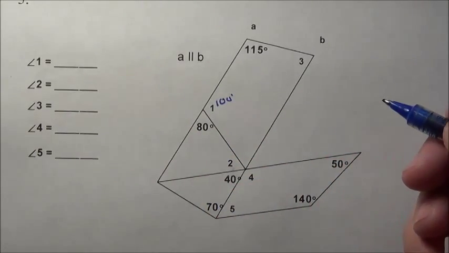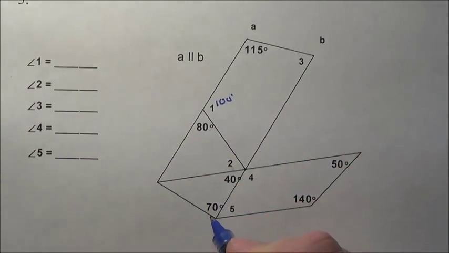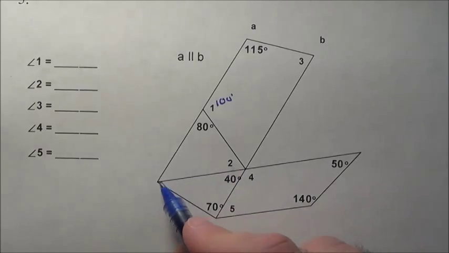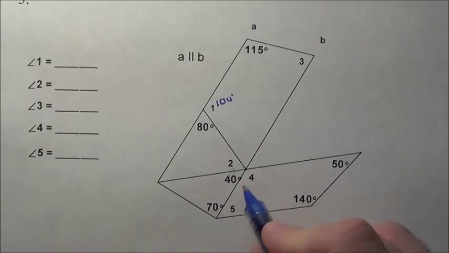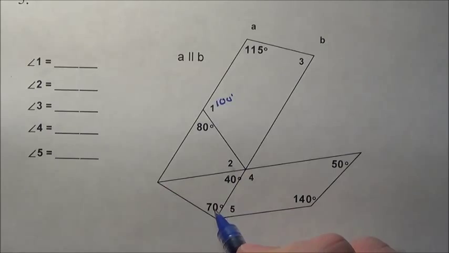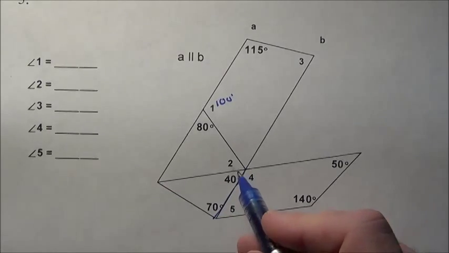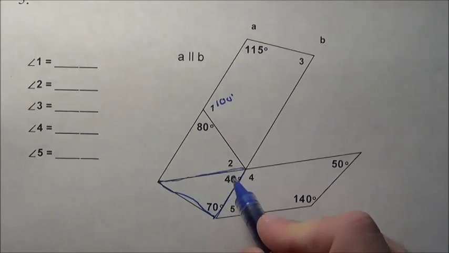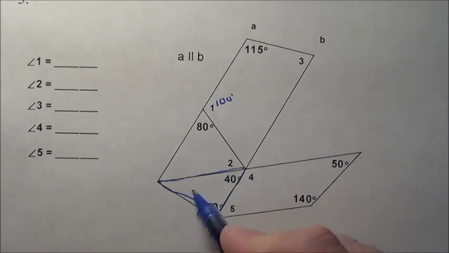All right, what else do we have going here? Well, I would like to say, oh, that's not a straight line, so I can't do anything there. I got 40 here. Well, wait a second. What do I see right here? I see a triangle. I always try to open my eyes up to triangles. Here's a triangle right there. That has to add up to 180. All the three angles do.